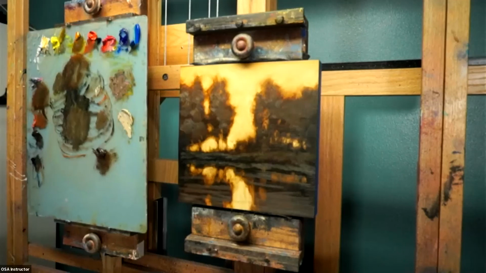Why is it not? Remove spotlight. Let's see. There we go. All right.